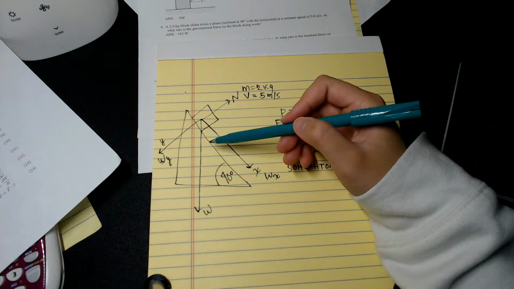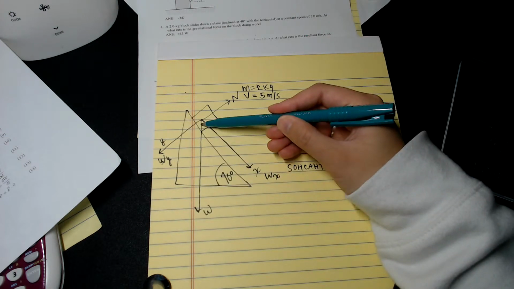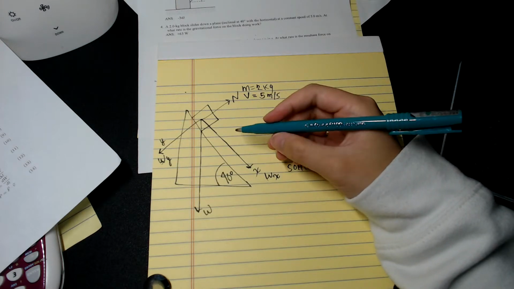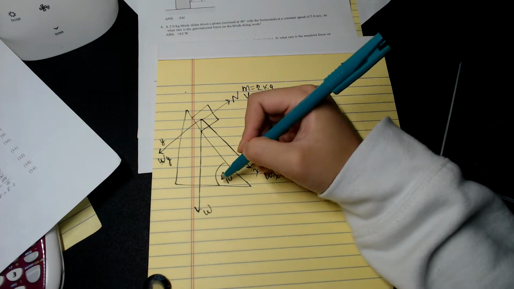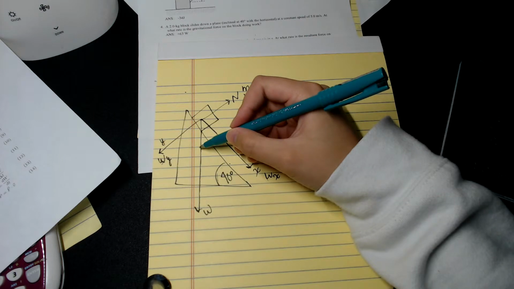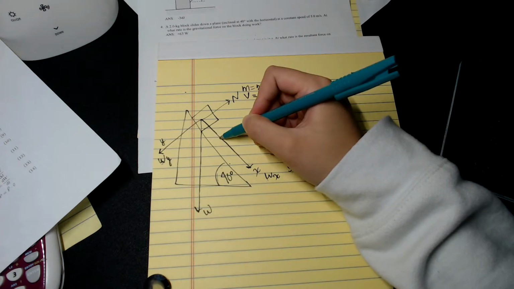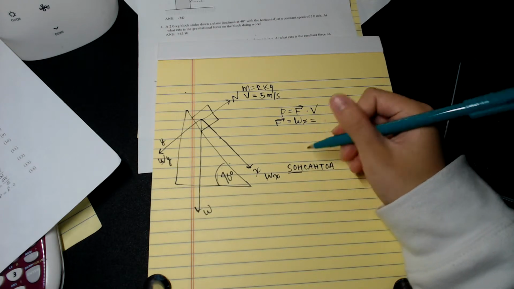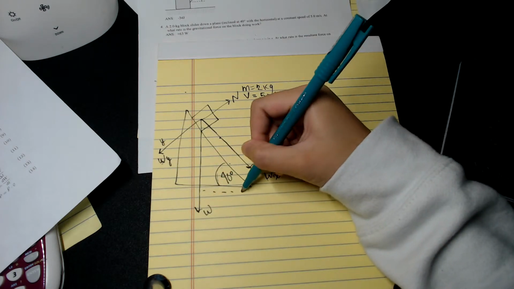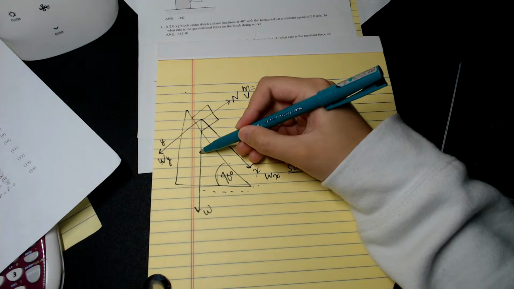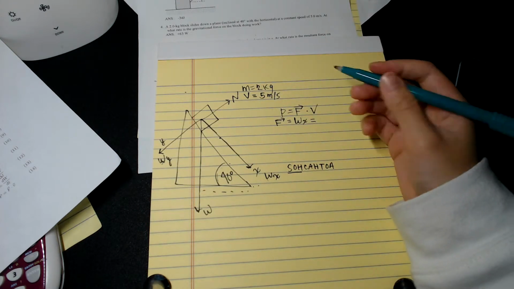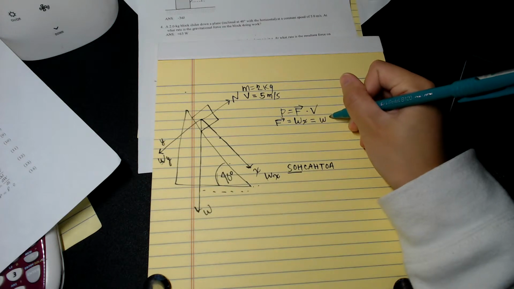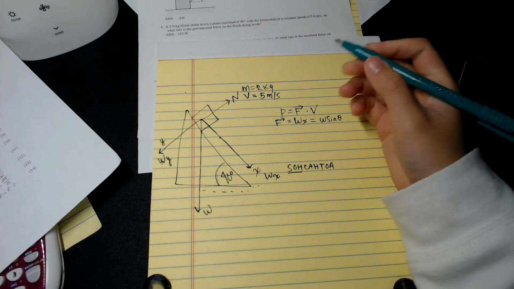We know this weight vector. We do not know this weight of x, which is what we're trying to find here. Based on this angle, we know our hypotenuse, and we don't know our opposite. So that would be sine, because this would be adjacent, this would be opposite, and that's hypotenuse. So this would be weight times the sine of theta.